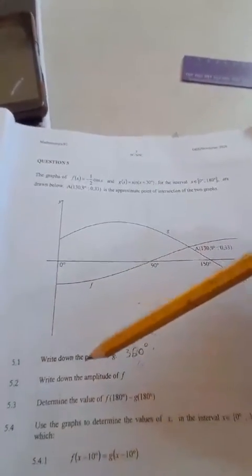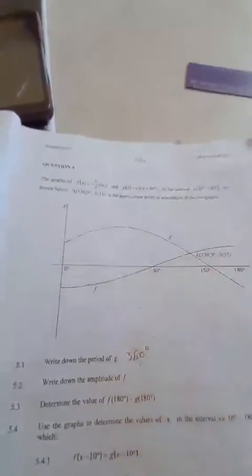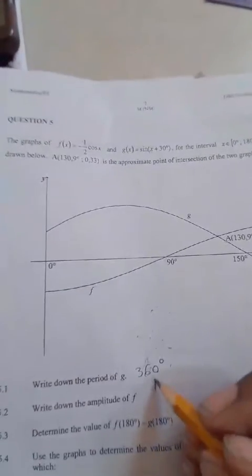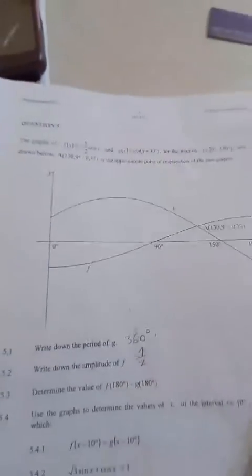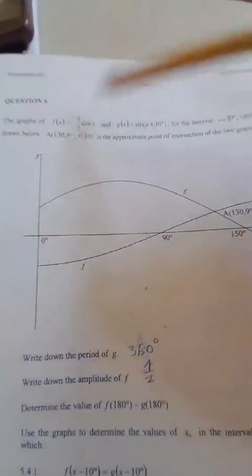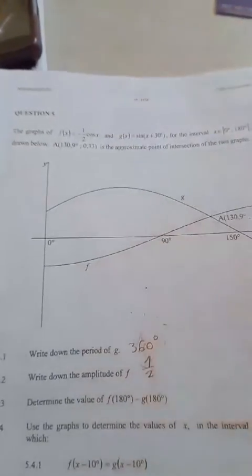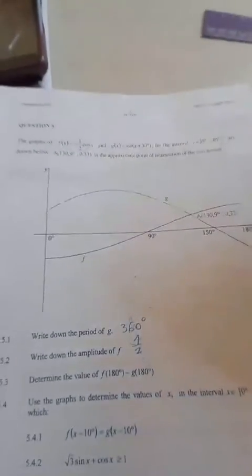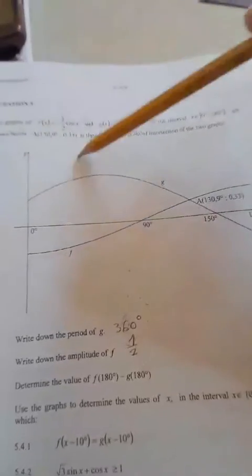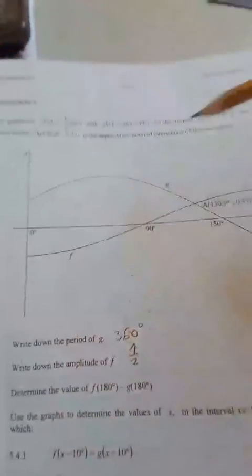360 degrees divided by the number that is in front of x. 5.2 says write down the amplitude of f. We discussed it, and it is just a half. It is the number in front of this function here, and the amplitude is always positive. So if you see a negative sign in front of this, you just take the positive value of it.